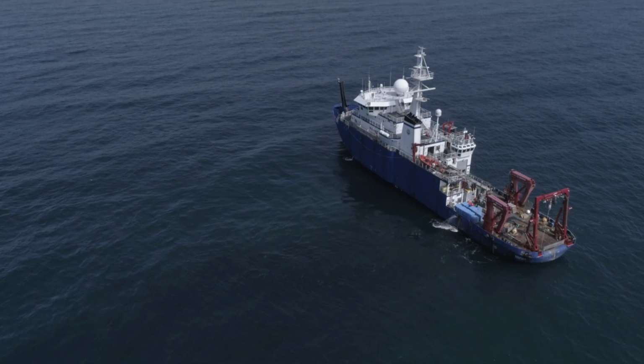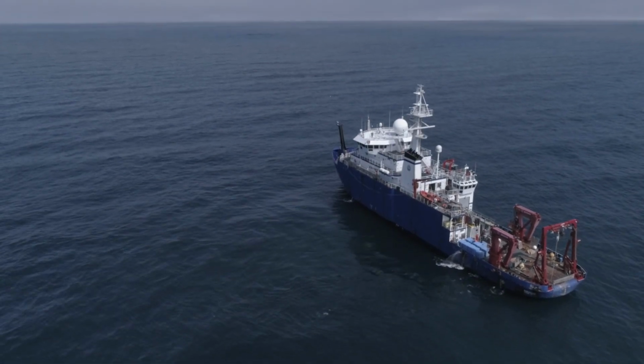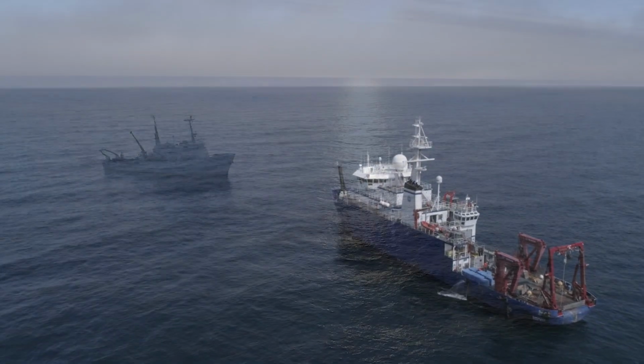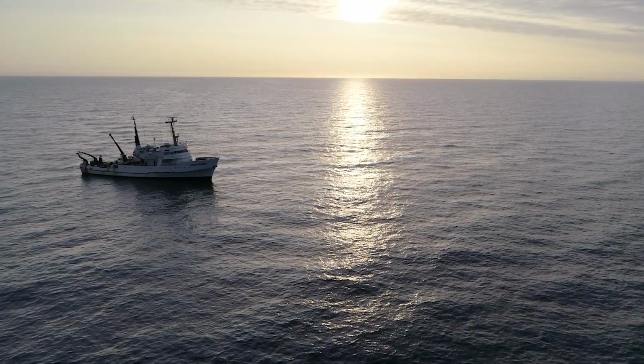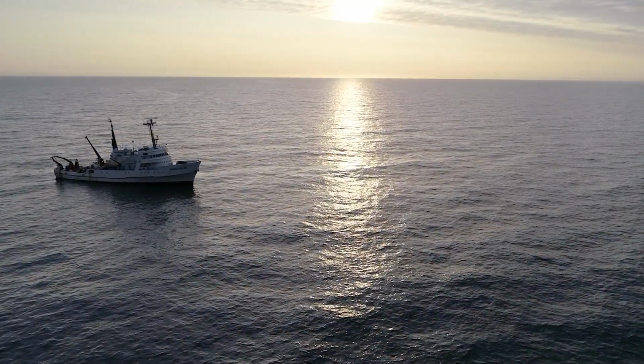That doesn't mean that ships aren't important. It means that we need to be able to integrate some of this advanced technology into the research that we're doing along with ship-based observations.